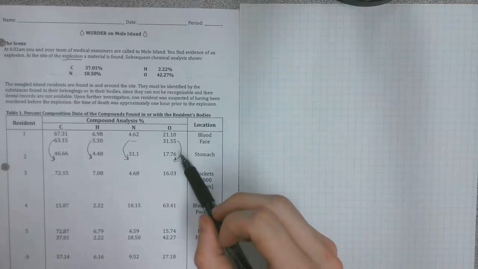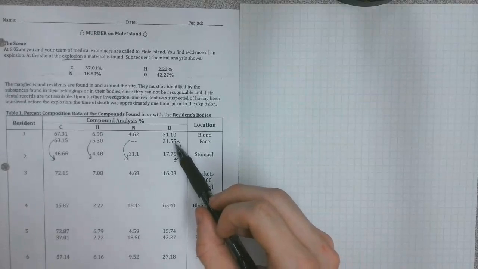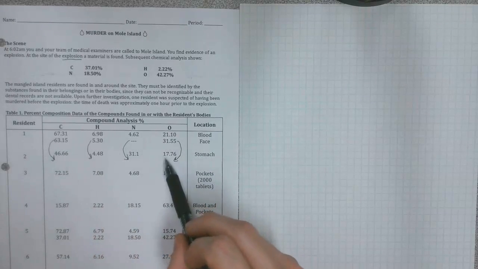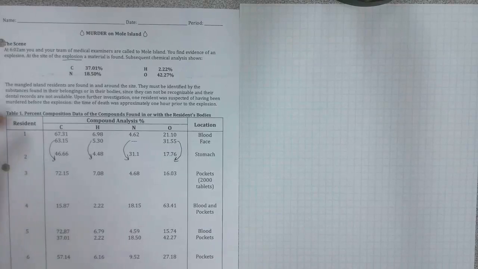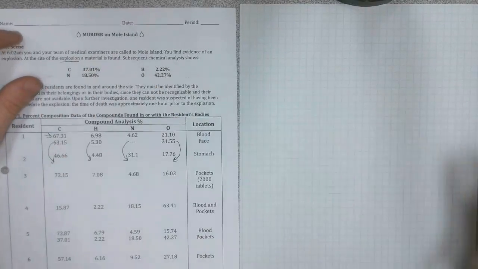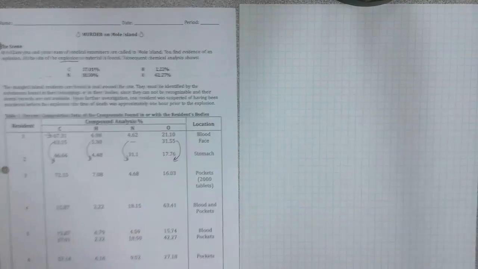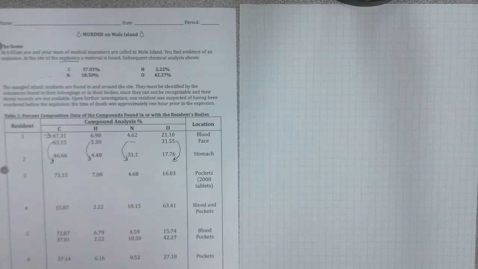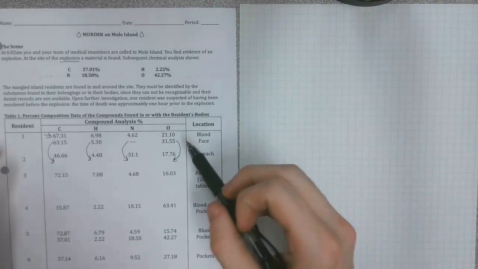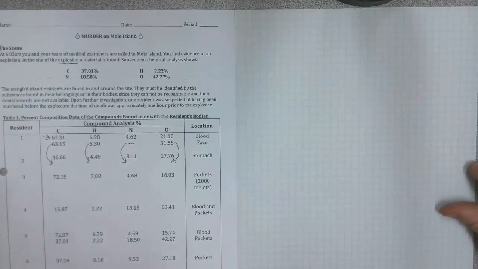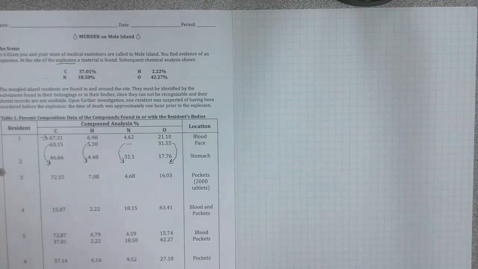I had to draw arrows down here because I think I made a little bit of a typo, that these percentages should go to passenger two. So we're just going to focus on passenger one, this row of percentages. And this is the percent composition of an object, or a drug or a material, something that was found in the blood of whoever resident one is. Our goal right now is to try and figure out who resident one is based on this unknown amount of carbon, hydrogen, nitrogen, and oxygen.